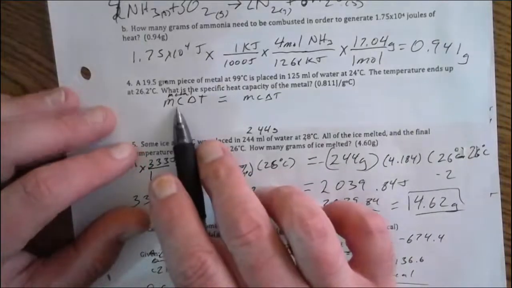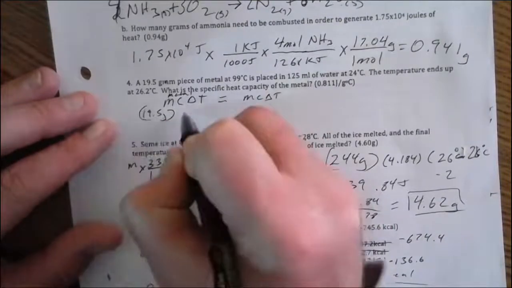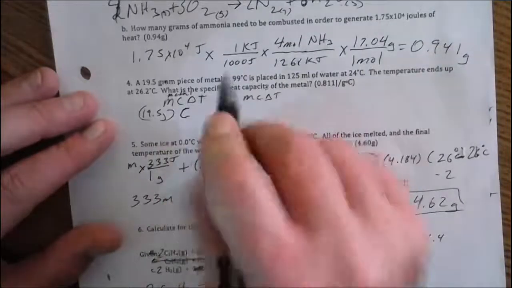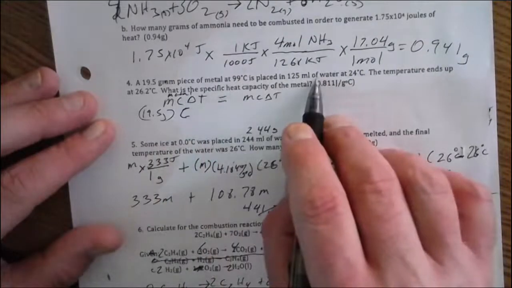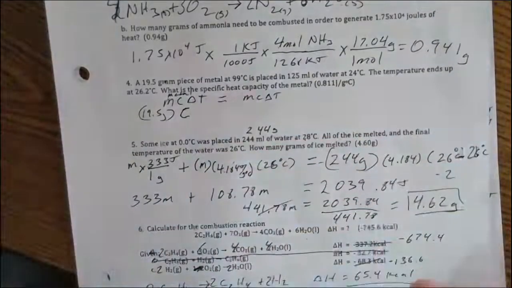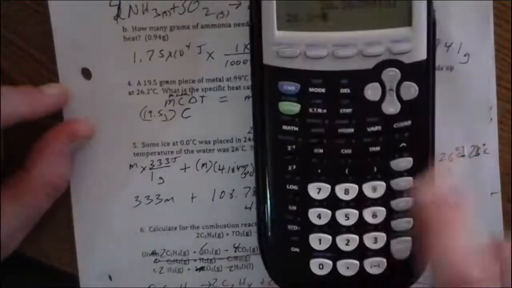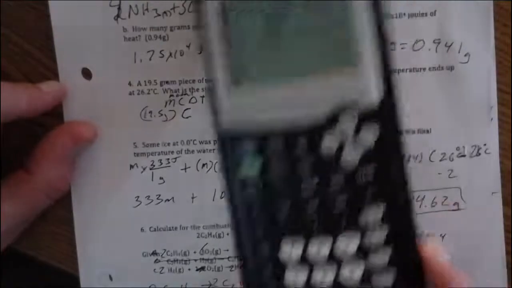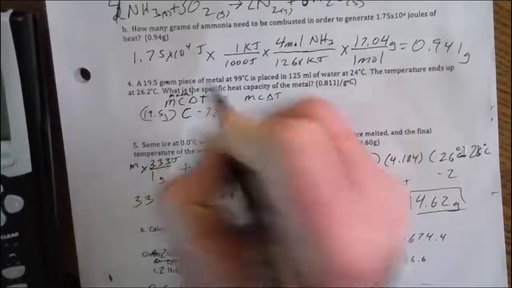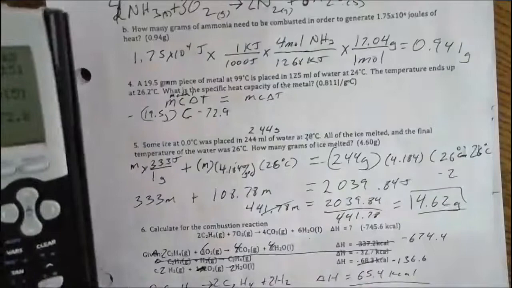So I can just make them equal to each other because we're not solving for final temperature. This one's the metal for me. What is the mass of the metal? 19.5 grams. We are looking for C, so we don't know that. And we have 99 going to 26.2. So we would take 26.2 minus 99. That's going to equal what? Negative 72.8. And then we have the negative in front. So what's going to happen to this whole thing? It becomes positive.